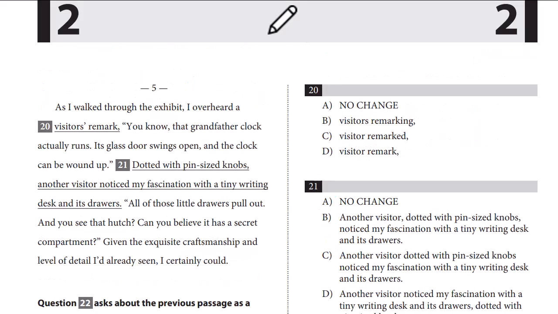20. As I walked through the exhibit, I overheard a visitor's remark, you know that grandfather clock actually runs. So A is singular. I wouldn't have plural s-apostrophe, visitors'. So that's not right. And therefore B is not right either. That's plural.